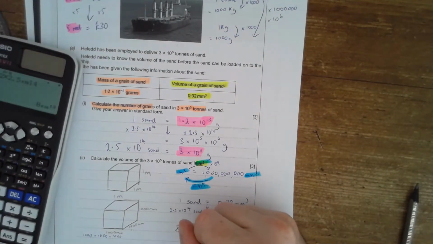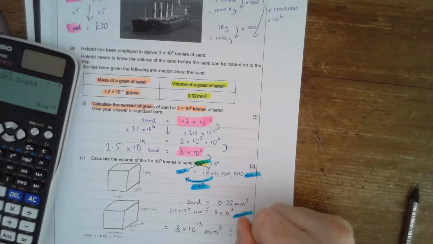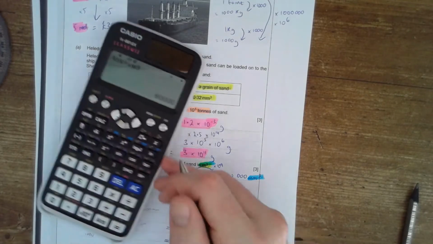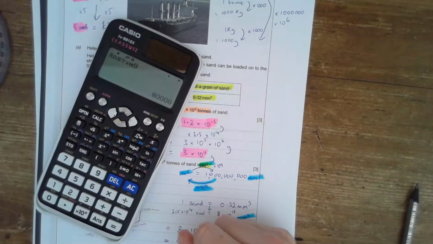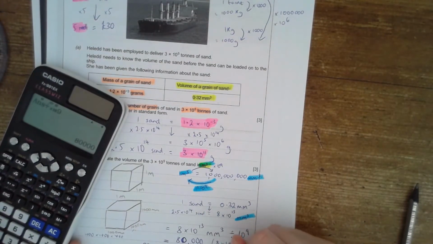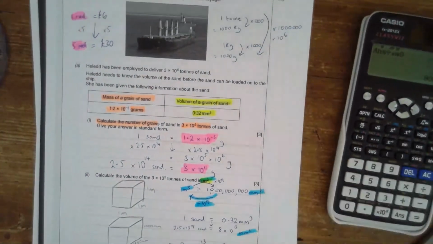So I'd say 8 times 10 to the power of 13 millimeters cubed, divided by 10 to the power of 9. So here on my calculator, divide by 10 to the power of 9 gives me 80,000. Okay, I could put that in standard form if I wanted to, but there'd be no need as it hasn't asked for it in the question. But it would just be 8 times 10 to the 4.